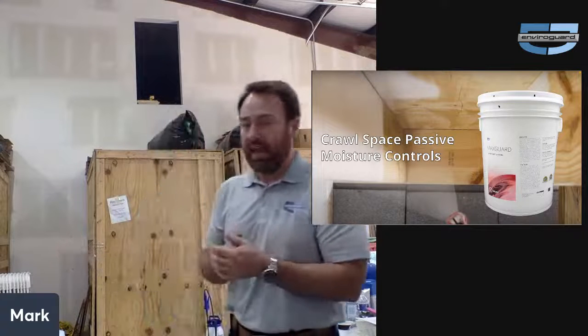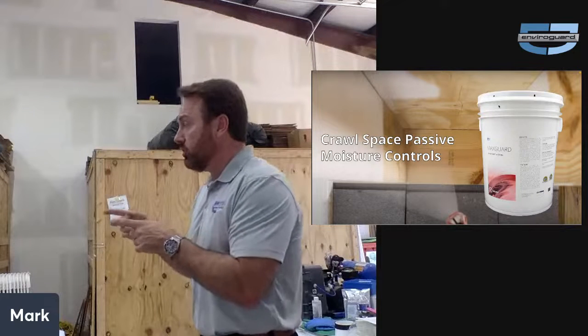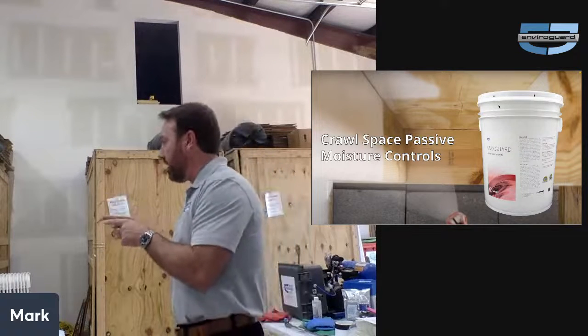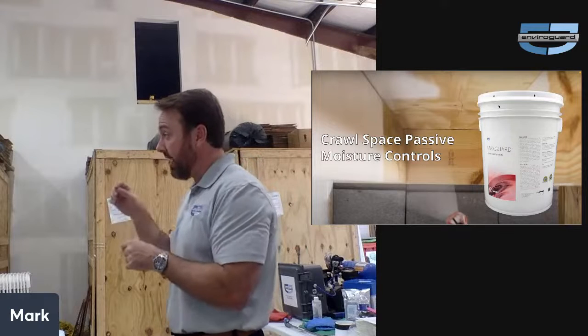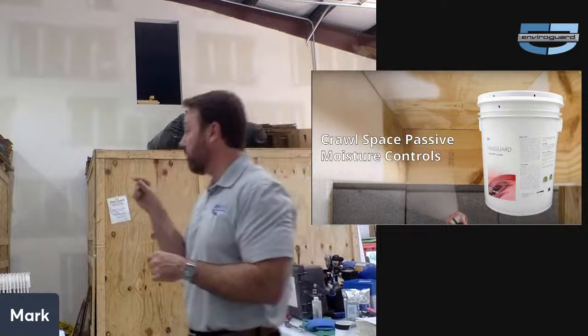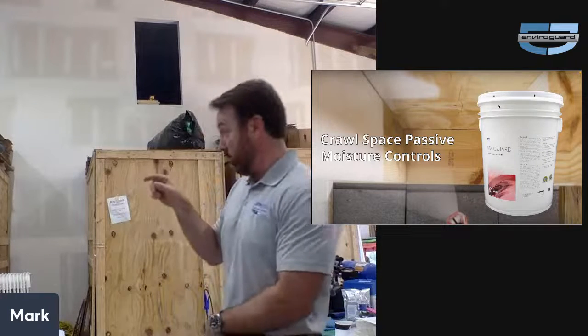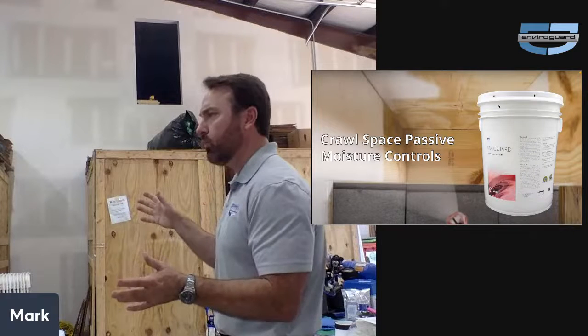Okay, so the isothiazolone component of that is what we use in our product. And what that allows us to do is, as compared to most products out there that have a 20 wet mil specification on their warranty documents, which is 80 square feet per gallon, ours is 10 wet mils. Everybody familiar with wet mils?